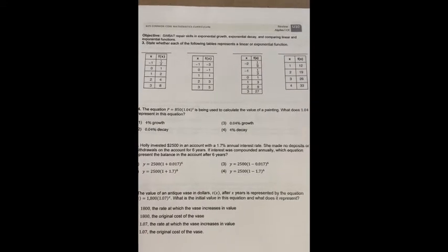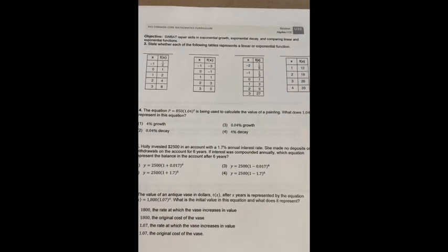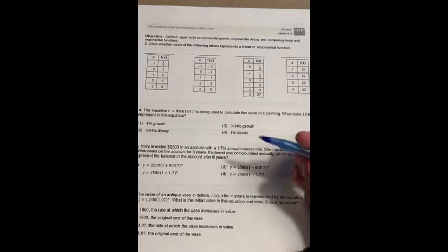Okay, number 3. State whether each of the following tables represents a linear or exponential function. So you guys did do this in lesson 5. We're going to look at each table. When we're looking at the tables, what we're going to focus on is the y values.